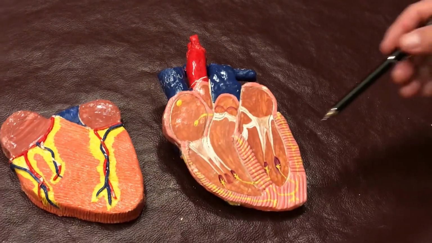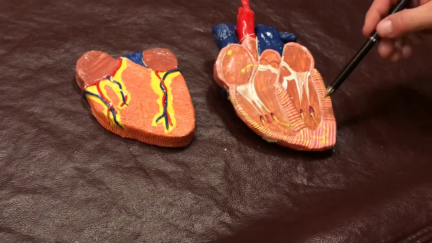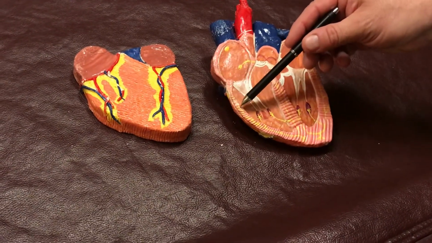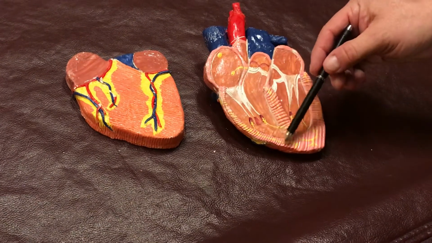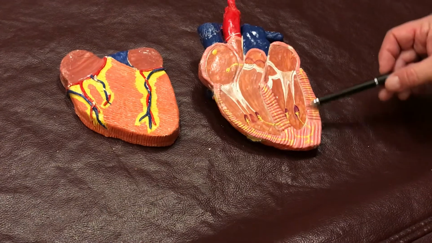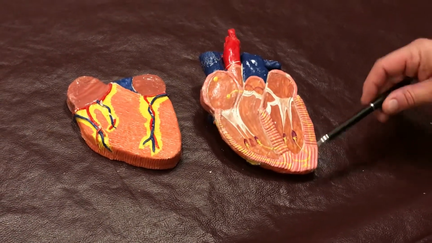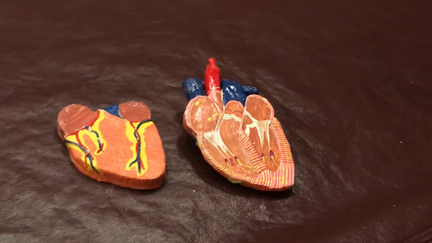Now, as you can see, I tried to demonstrate the smooth muscle of the heart, and you can see that the muscle on the right ventricle is a lot thinner than the muscle on the left ventricle. The muscle on the left ventricle is thicker because it has to pump blood to the furthest part of your body.